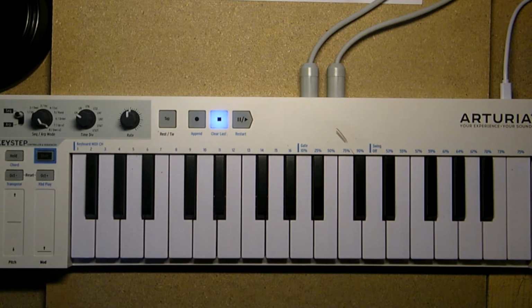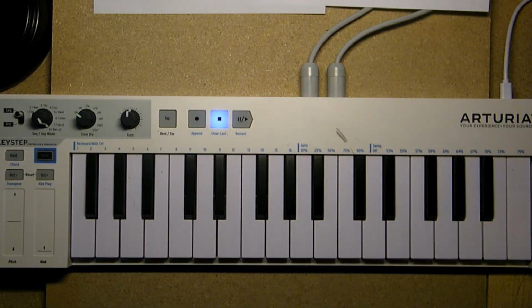And again, my Korg interfered, I have to change the setup a little bit. All right, let's talk about loop recording now.